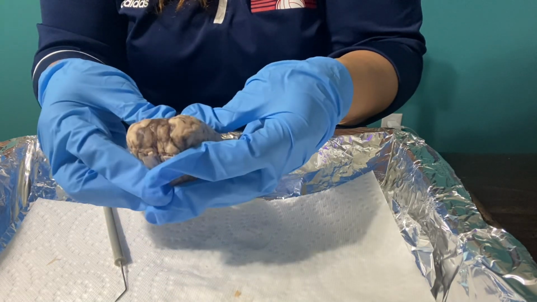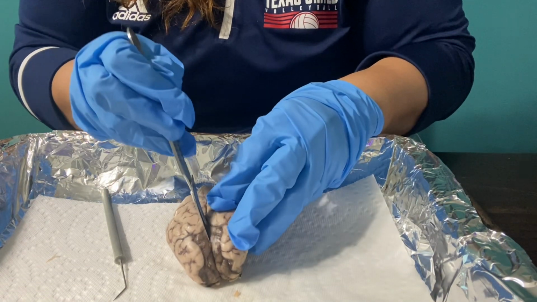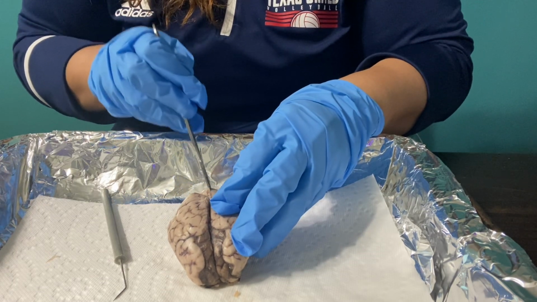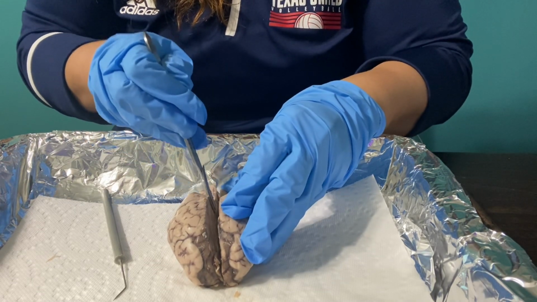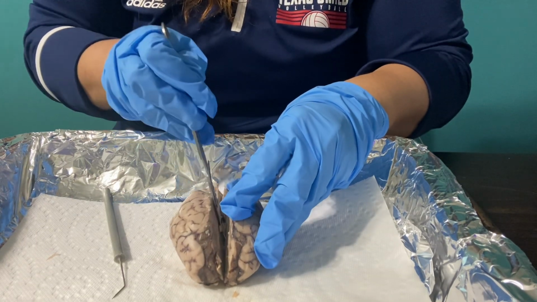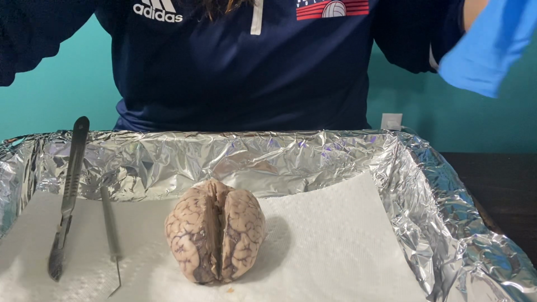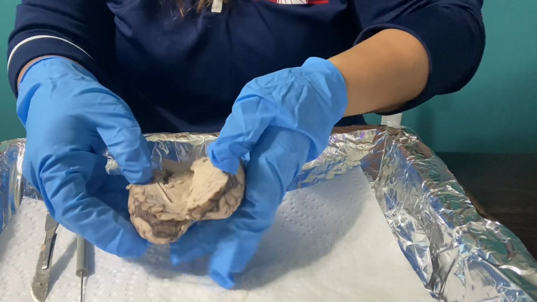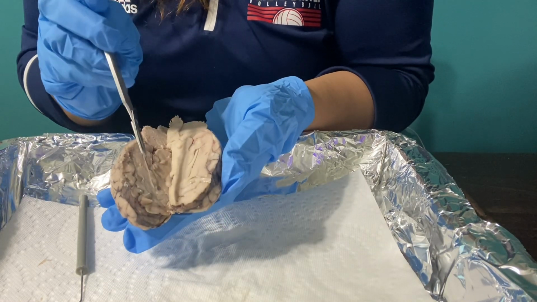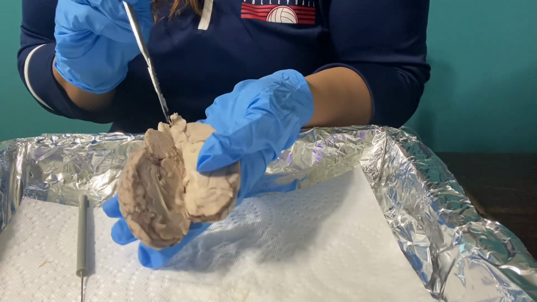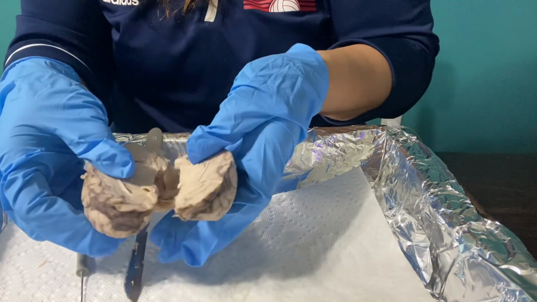Okay, so now I'm ready to begin cutting the brain in half, and let me get my scalpel for that. As you can see, I am going all the way down, trying to keep it as equal as I can. It's a little hard. Okay, let me pause that and see if I can do it better. Okay, I have cut the brain all the way down the mid-sagittal sulcus, so you can see that. I went through the cerebellum, all the way down to the brainstem, and even part of the spinal cord. So now I've got my brain divided into sections.